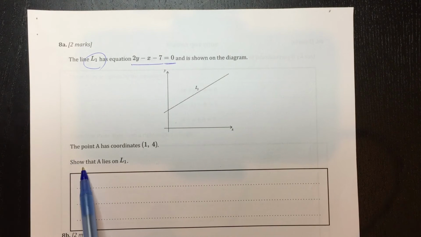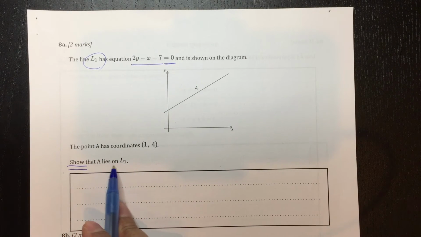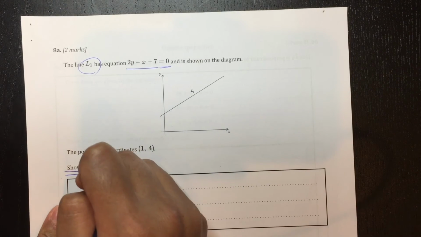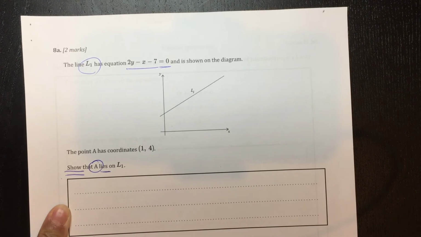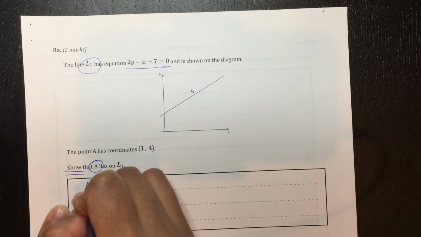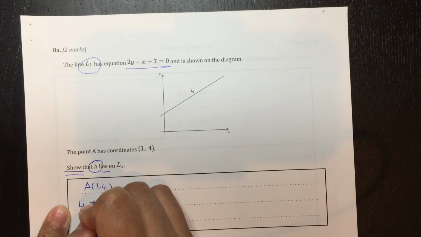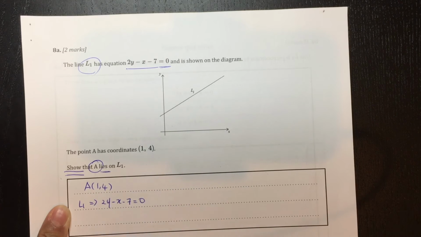We need to show that A lies on L1. That's what it's looking for. So point A is 1, 4, and the line L1 equation is 2y minus x minus 7 equals 0.